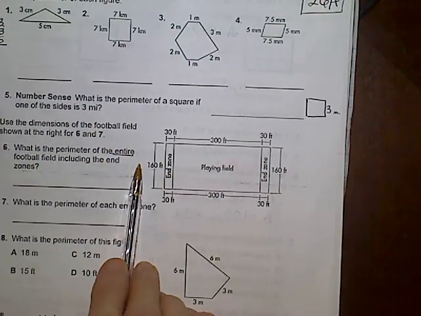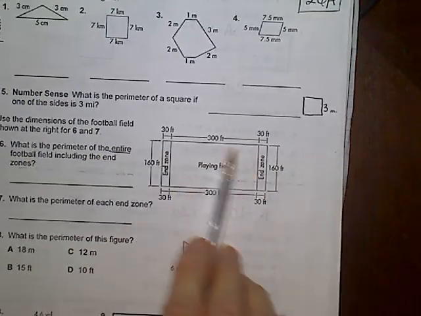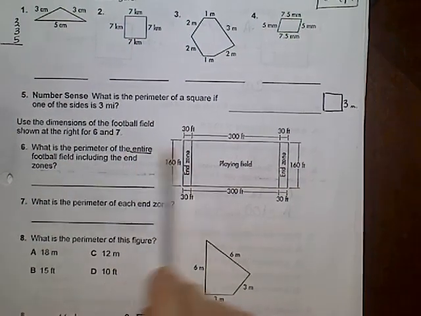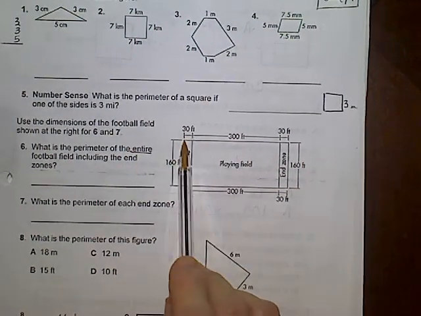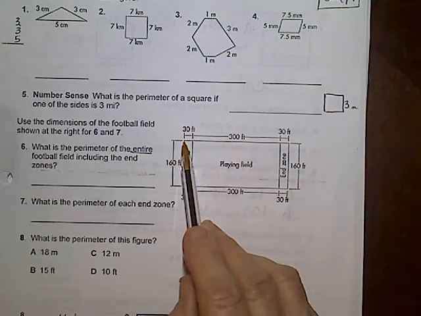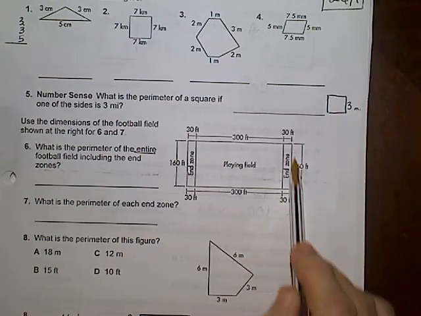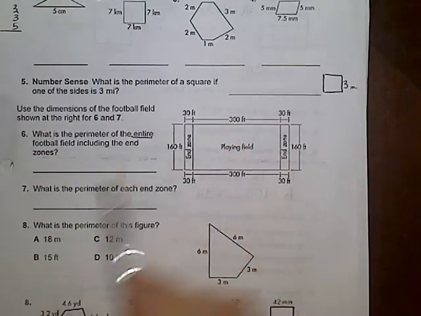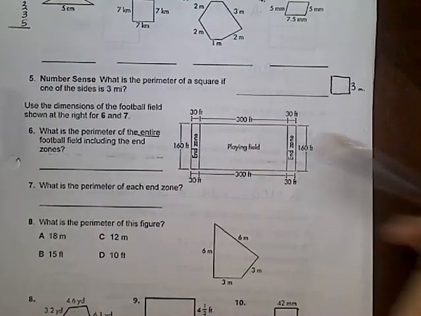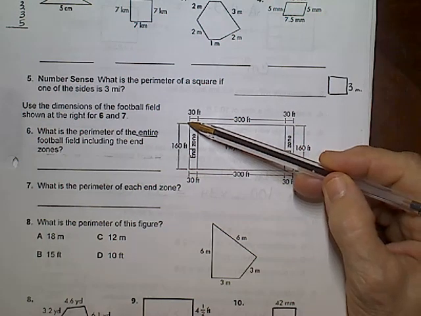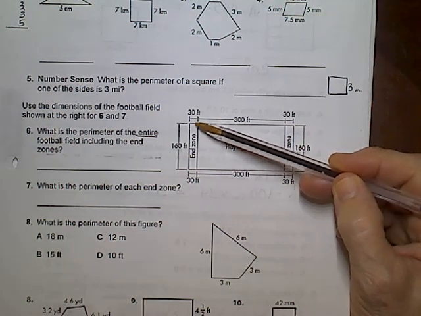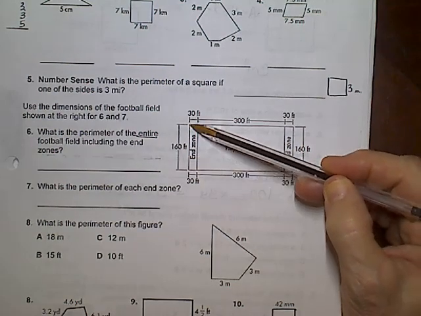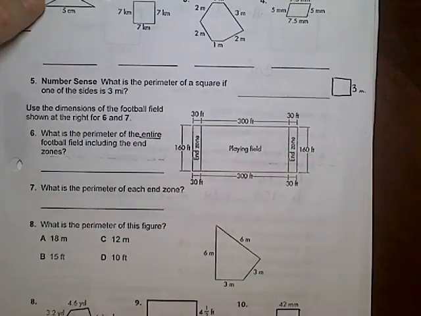Perimeter of the entire football field. On this one, you're using this figure. And again, the entire football field, including the ends. So again, remember there's like a little man here, and he's going from one corner all the way to the end, all the way around, parading around and plussing. Then what is the perimeter of the end zones? Again, here's the little man here. Now we're just getting the end zone. So what are those numbers? And find that answer in the answer bank.